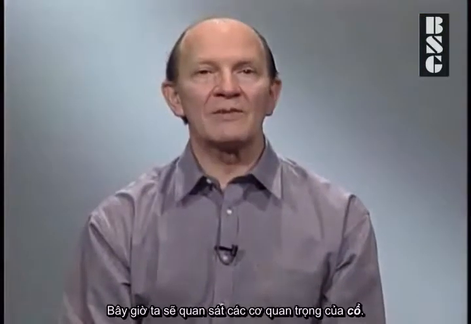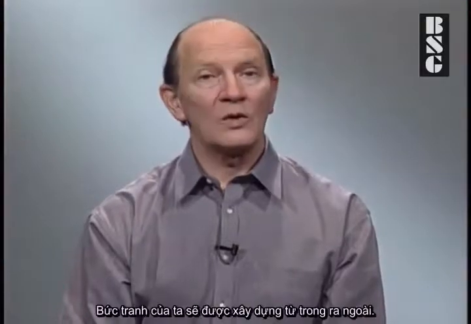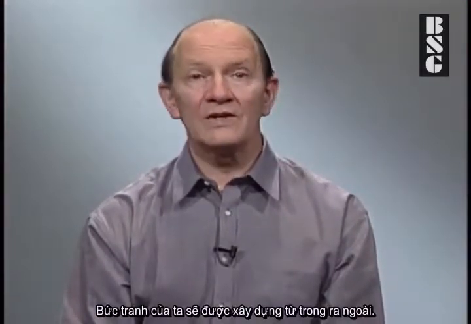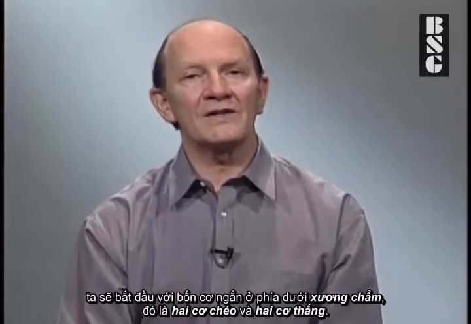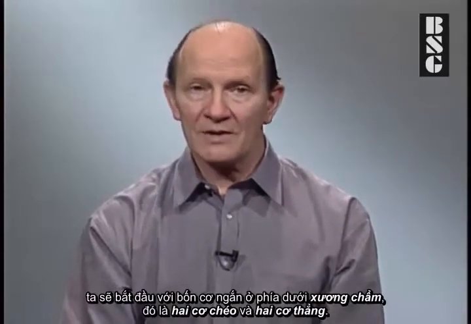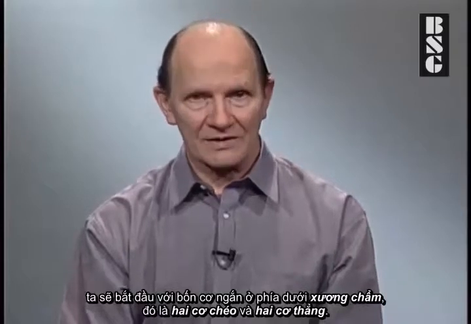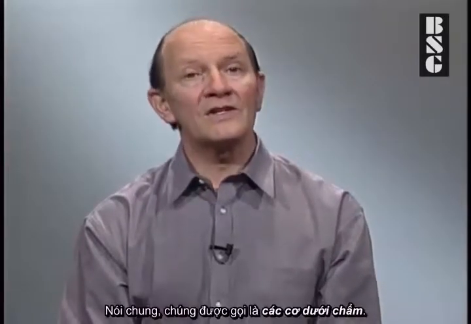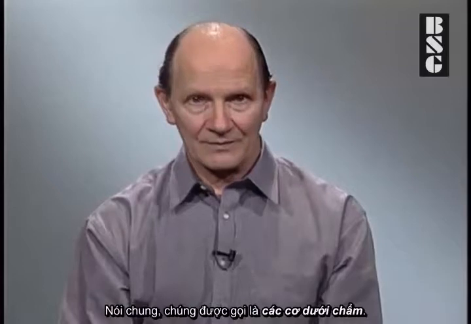Now we'll look at the principal muscles of the neck. We'll build up our picture from the inside to the outside. We'll start with 4 short muscles on the underside of the occiput, the 2 oblique muscles and the 2 rectus muscles. Collectively, these are called the suboccipital muscles.